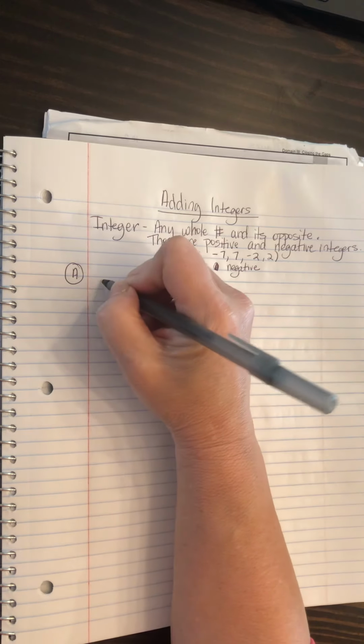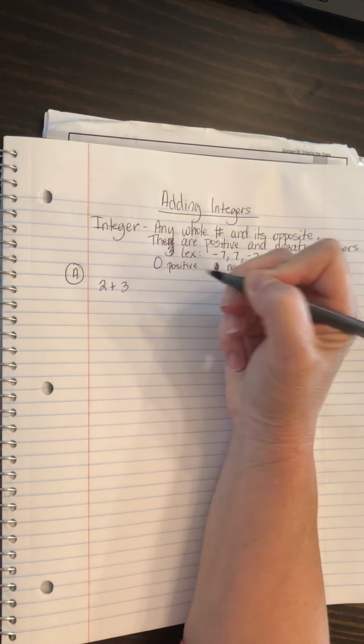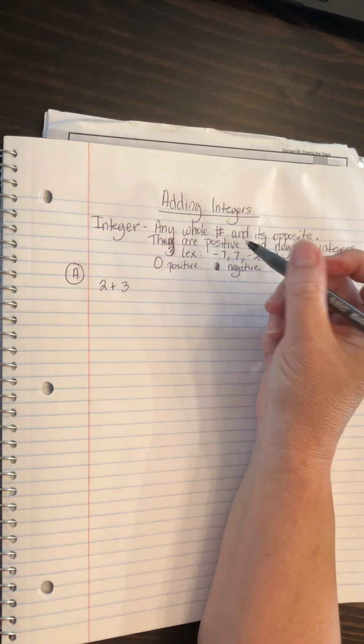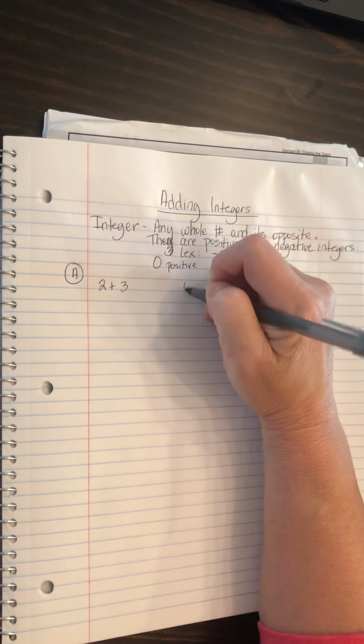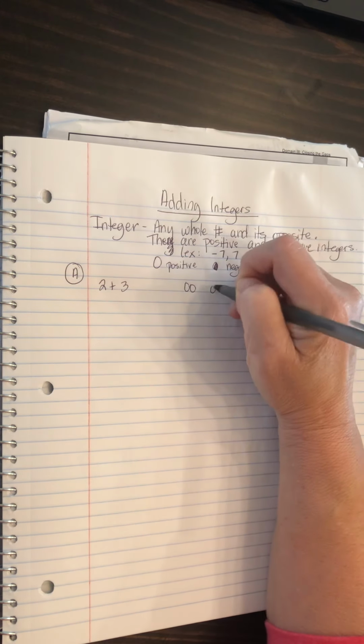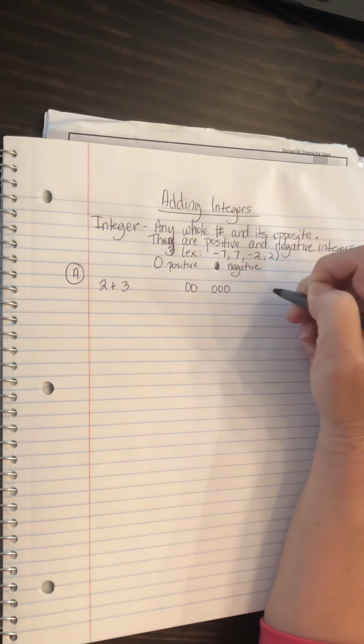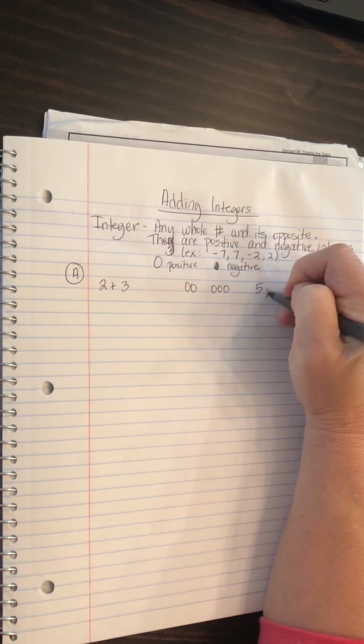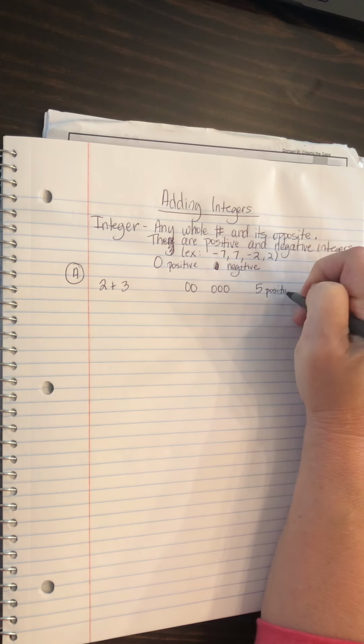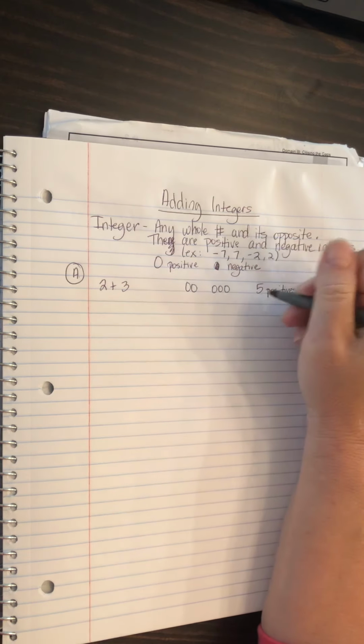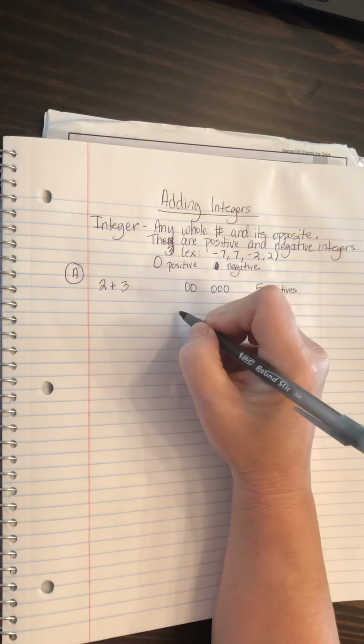So if I have the problem 2 plus 3, what I'm really doing is taking 2 positives plus 3 positives. What do I have? I have 5 positives. Like I said, this is not new information, but these circles are going to become very important later.